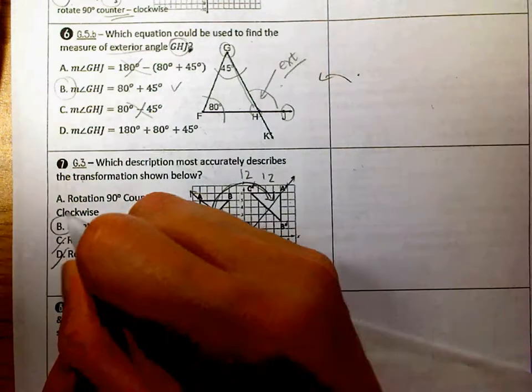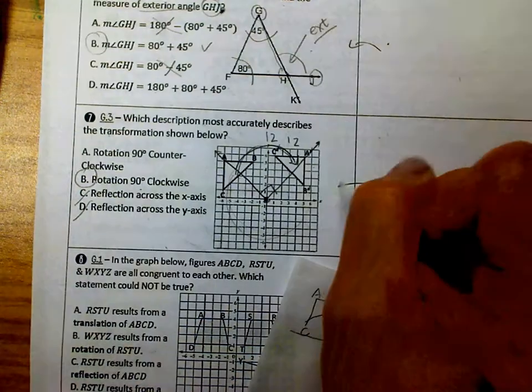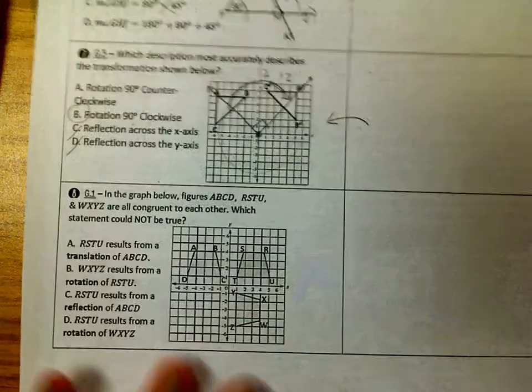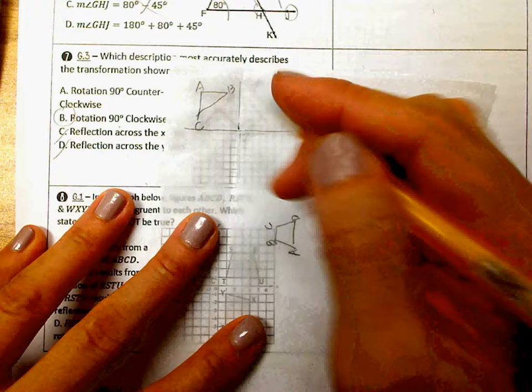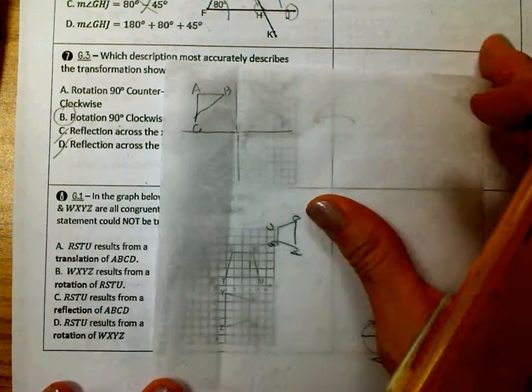And again, my work is evident directly on the graph. Now, obviously, when you do it online, you can't draw on the pictures, but if you need to, make a little sketch like I did, and then see what you can do with your paper. Get creative with your scratch paper.